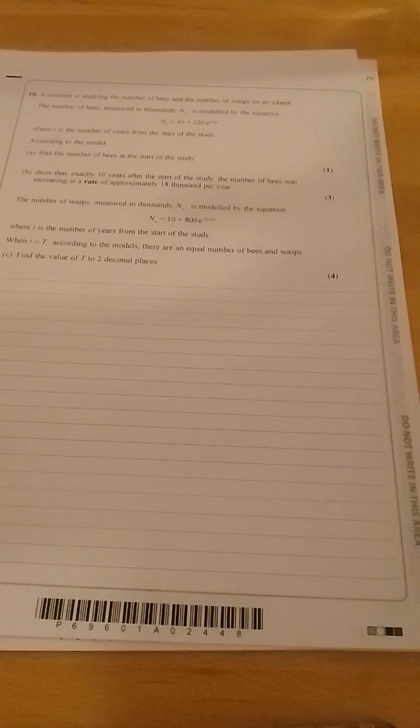A scientist is studying the number of bees and the number of wasps on an island. The number of bees, measured in thousands, which is n subscript b, is modelled by the equation n_b = 45 + 220e^(0.05t), where t is the number of years from the start of the study. According to the model, part A, find the number of bees at the start of the study.